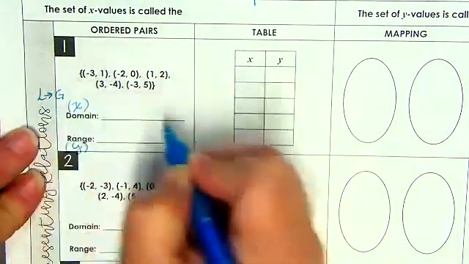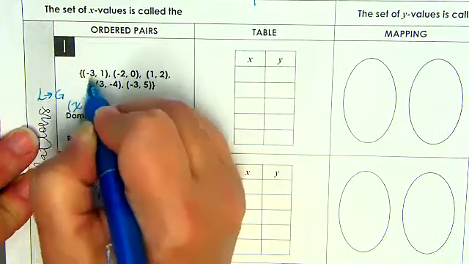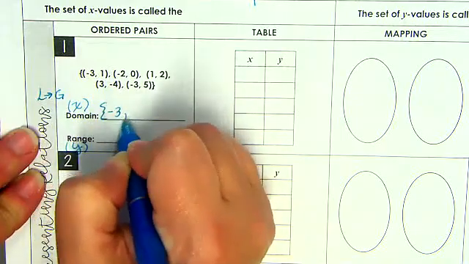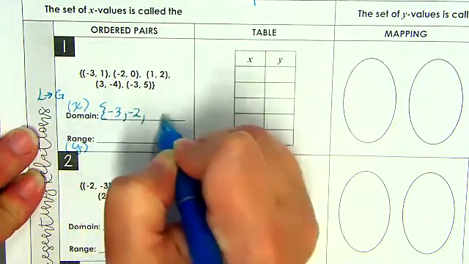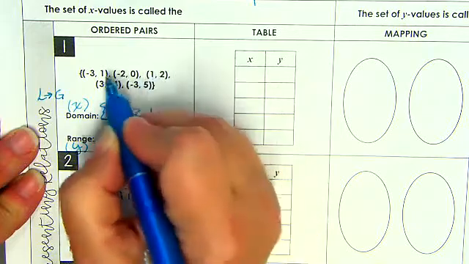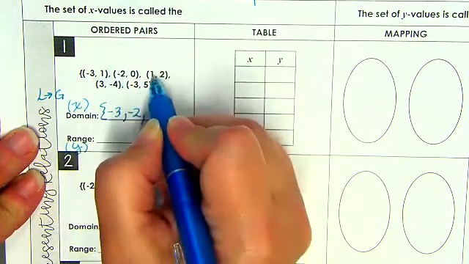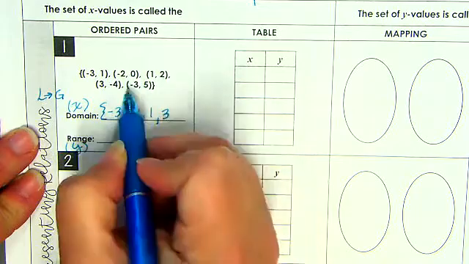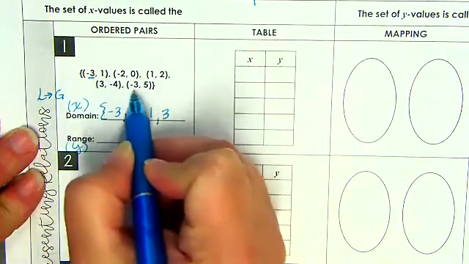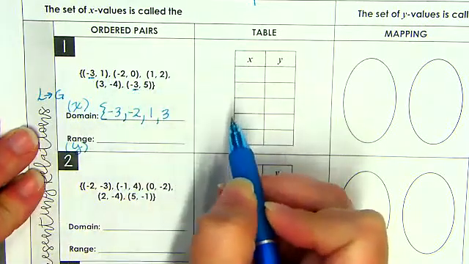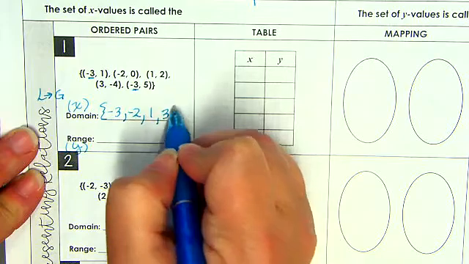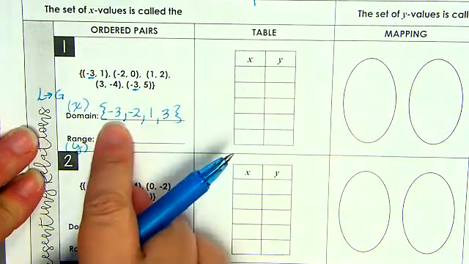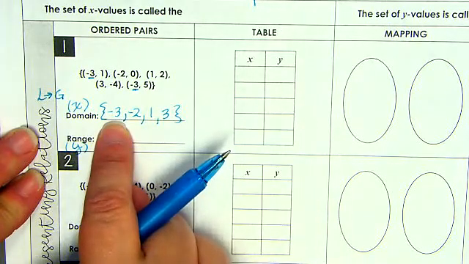Least to greatest. So I'm going to have -3, -2, 1, 3. Now what I notice is this is repeated. The -3 is repeated. I only write it one time. I do not write it twice.